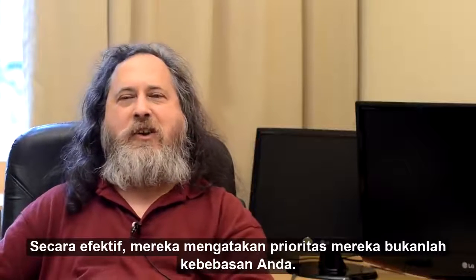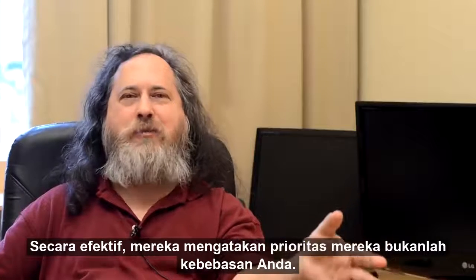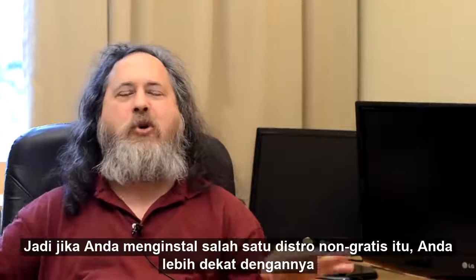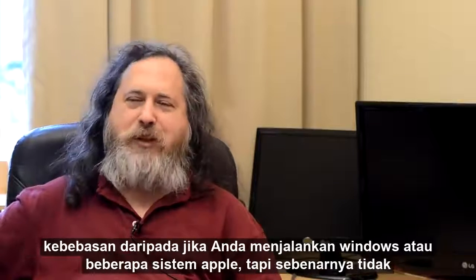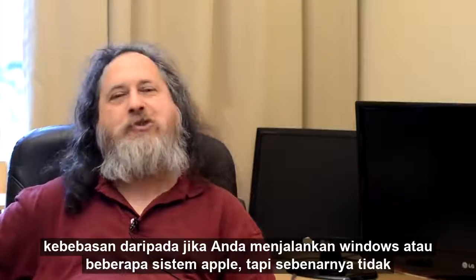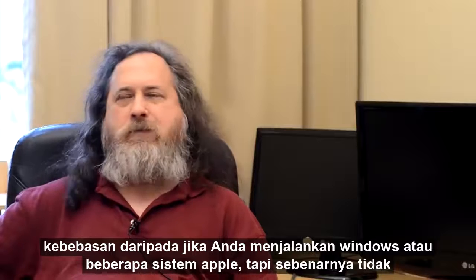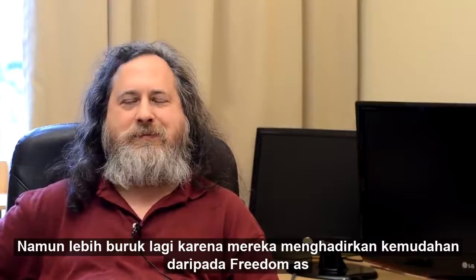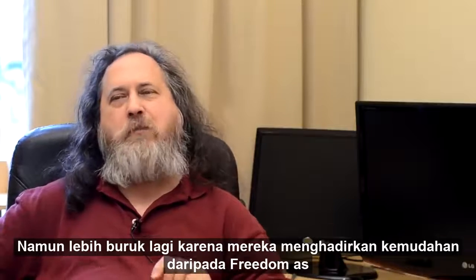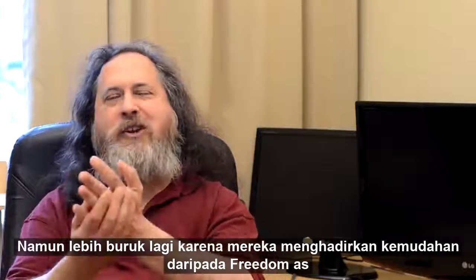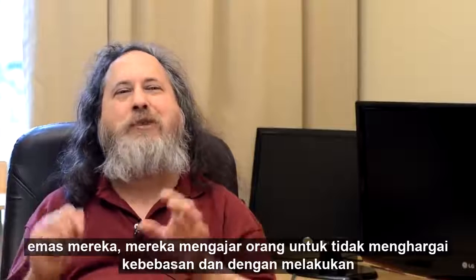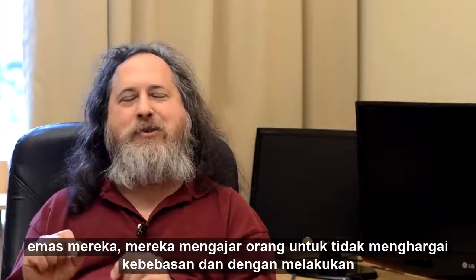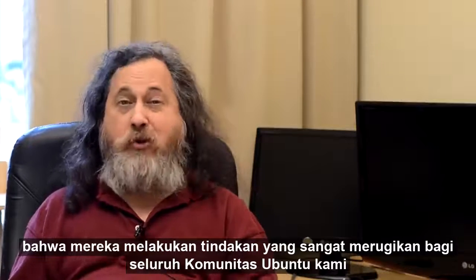Effectively, they say their priority is not your freedom, it's just convenience. So if you install one of those non-free distros, well, you're closer to freedom than if you ran Windows or some Apple system, but you're not all the way there. But even worse, because they present convenience rather than freedom as their goal, they're teaching people not to value freedom. And by doing that, they're doing a deep form of harm to our whole community.